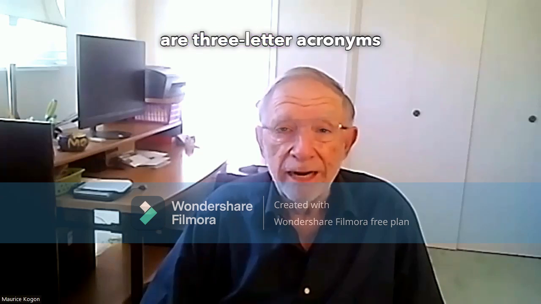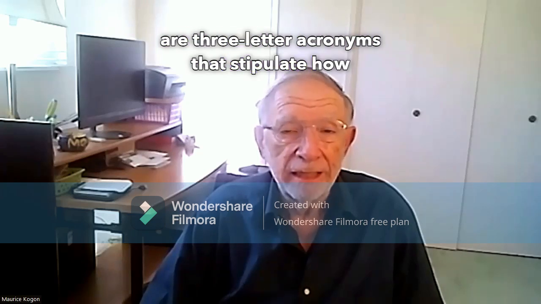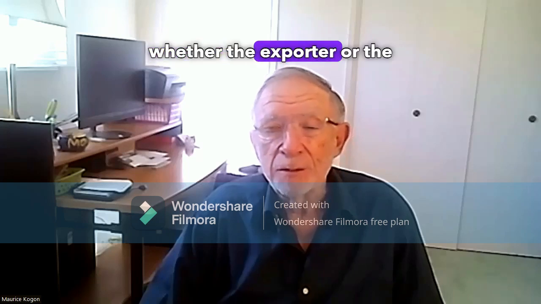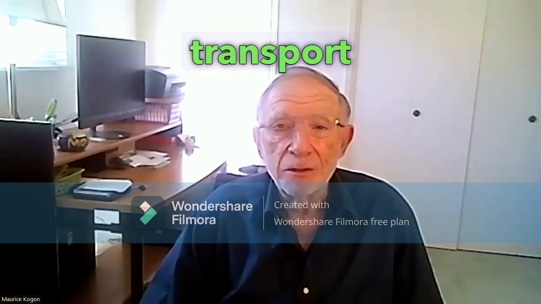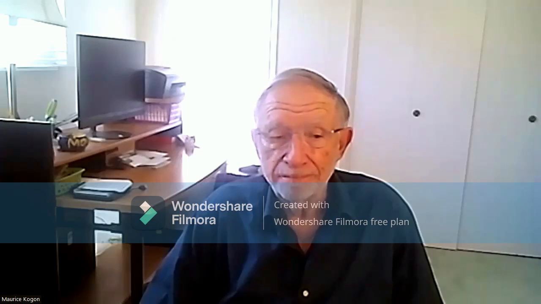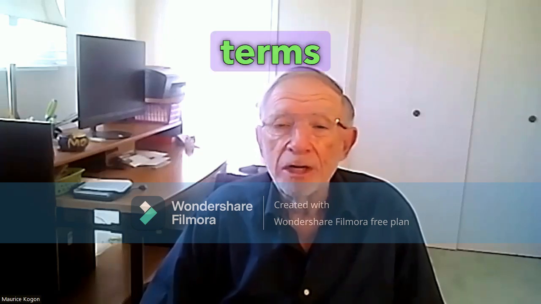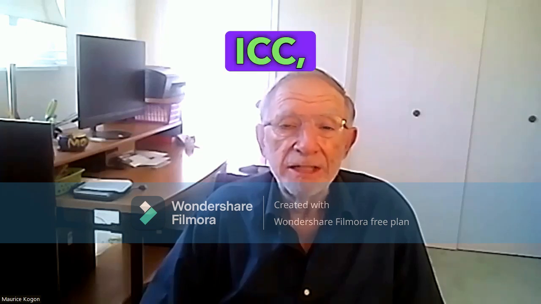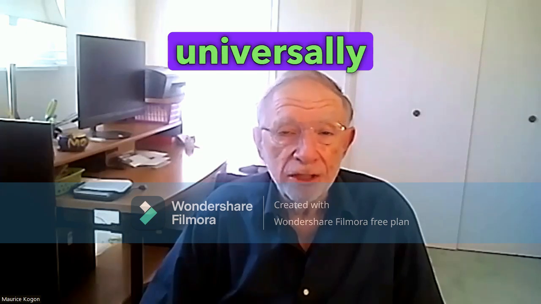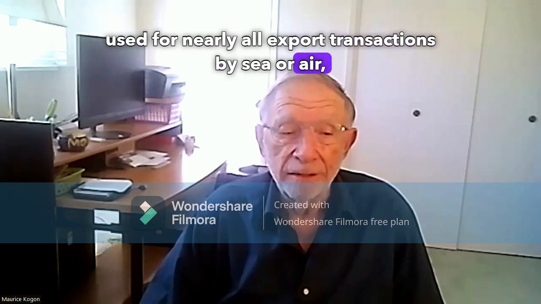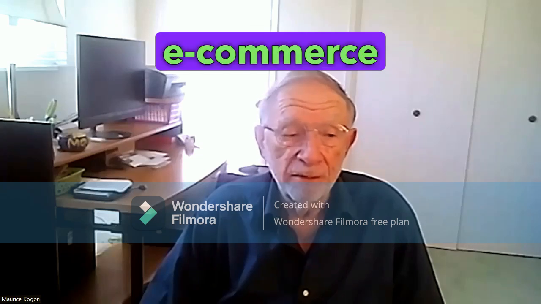Incoterms are three-letter acronyms that stipulate how and where export goods are to be delivered and whether the exporter or the importer pays the transport and insurance costs to get the goods to their final destination. Incoterms are published by the International Chamber of Commerce, the ICC, and are universally used for nearly all export transactions by sea or air, including for e-commerce sales.